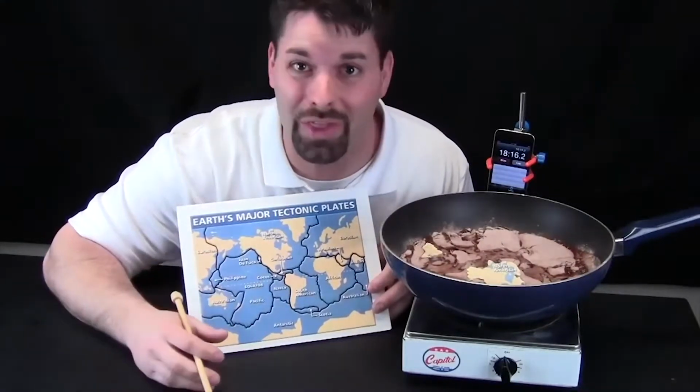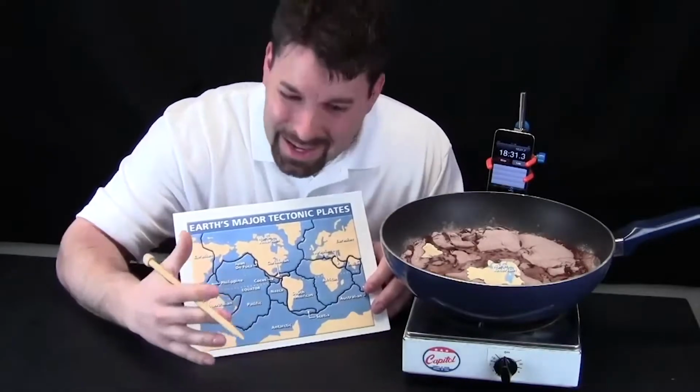Well, scientists call that movement of the Earth's crust plate tectonics. It's a big word, but so many cool things happen because of that word. Because the crust moves and those plates move, we have earthquakes, we have volcanoes, and even it forms new mountains. Science is so cool. Thank you, Jared.